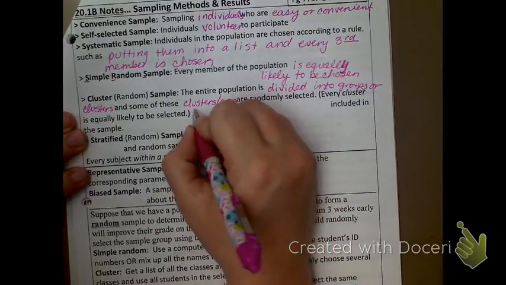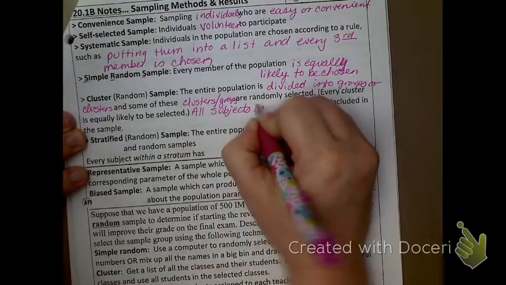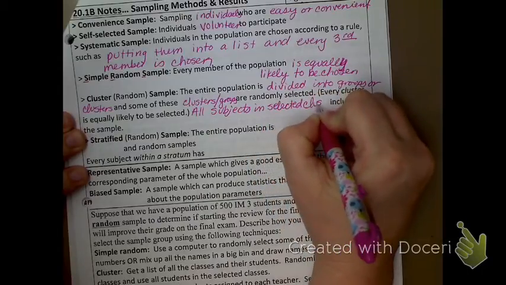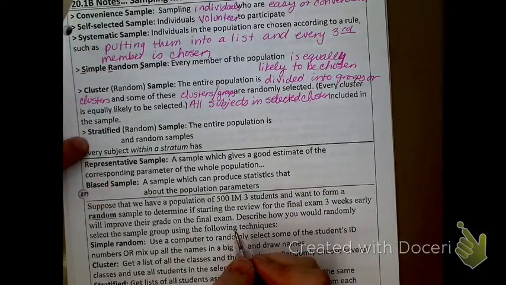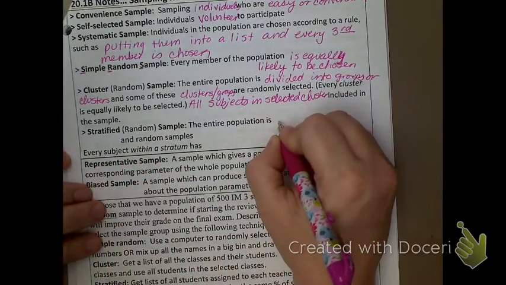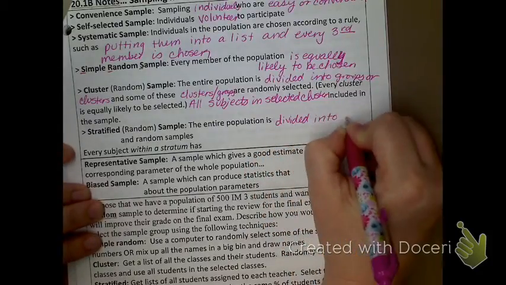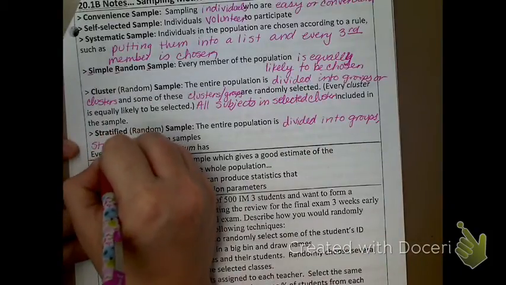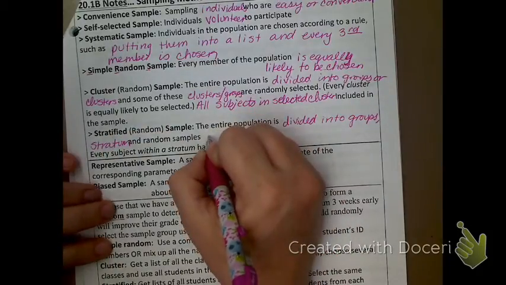All subjects in the selected cluster are included in the sample. And that's important to note because that often gets confused with a stratified random sample. A stratified random sample is where the entire population is divided into groups again. This time they're called strata. And random samples are selected from every stratum.